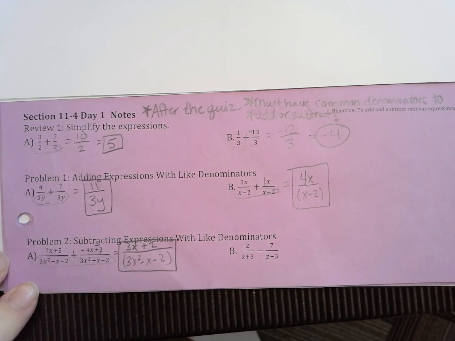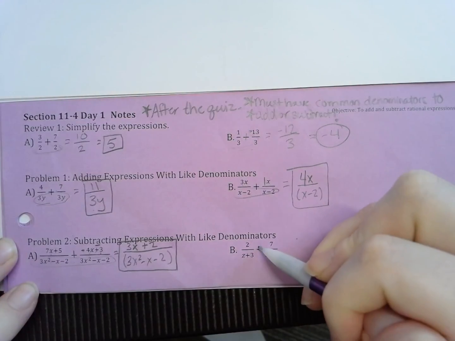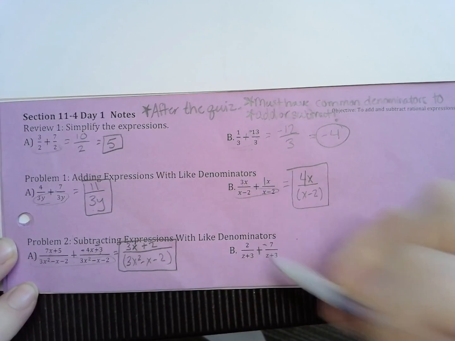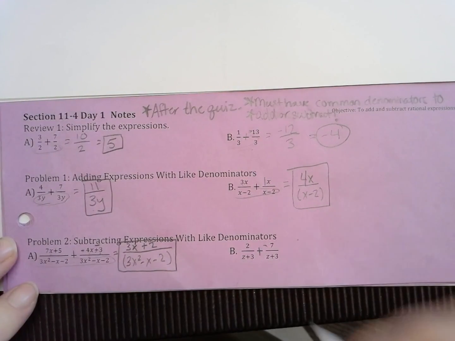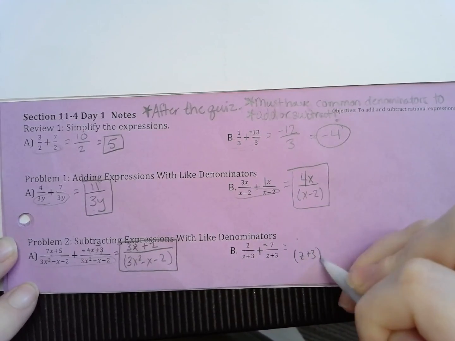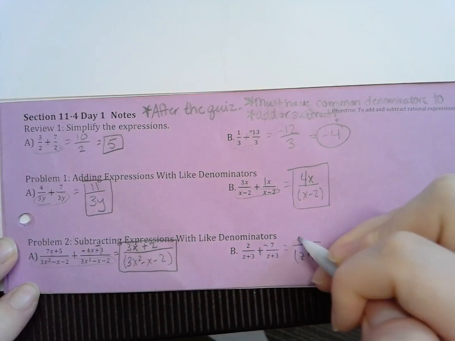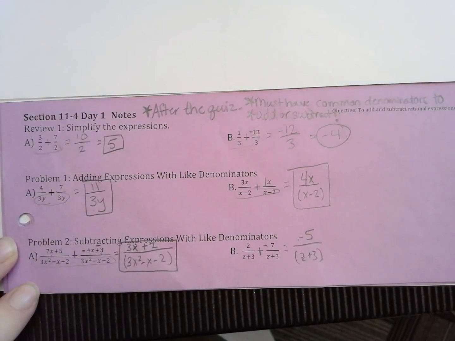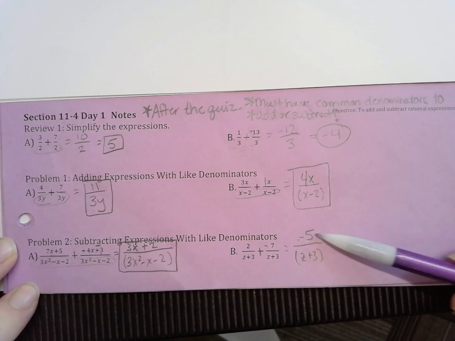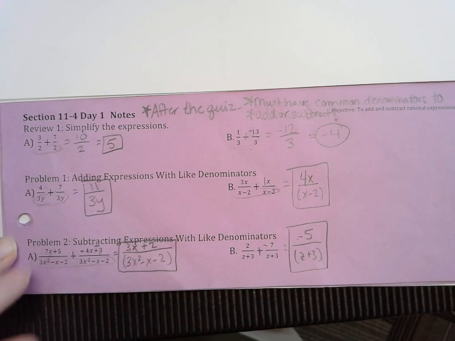Part B, again, I have common denominators, and again, I'm subtracting, so I'm going to change that to a plus sign, change the 7 to negative 7. I'm going to keep the denominator the same, z plus 3, and I'm going to add 2 plus negative 7, which is negative 5. Again, there's nothing I can do. Negative 5 over z plus 3 is your final answer.